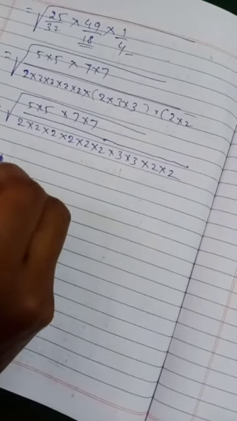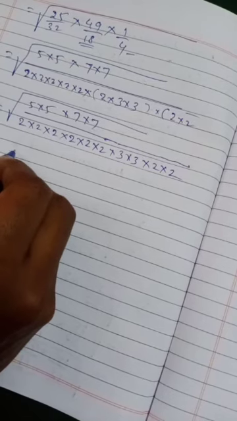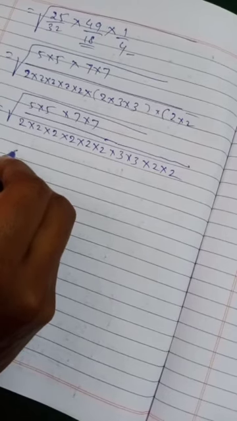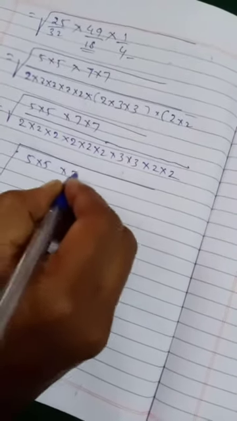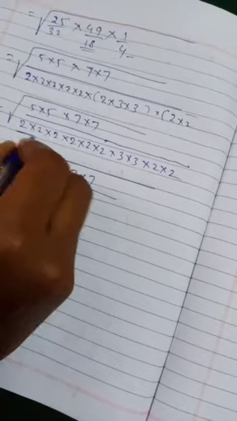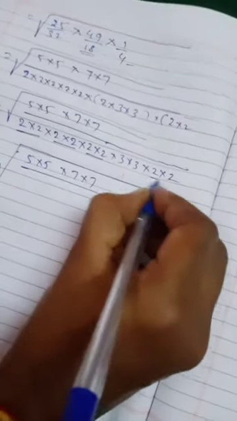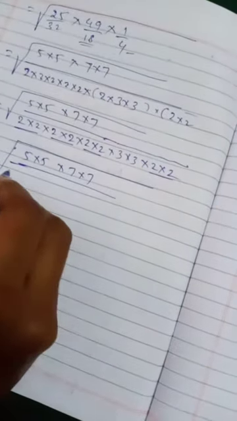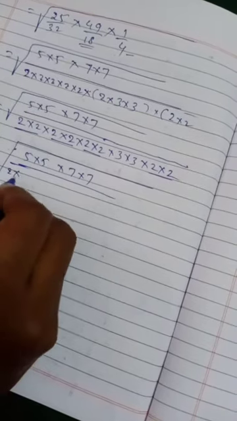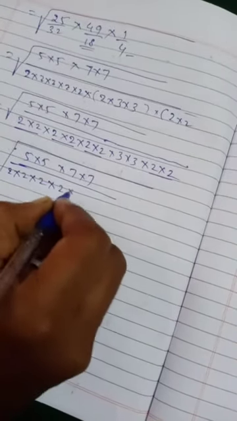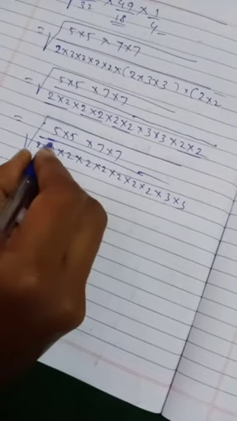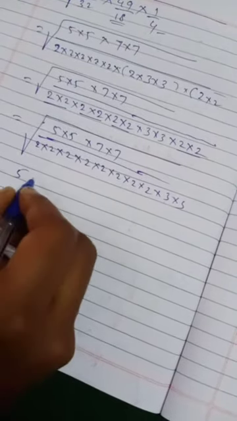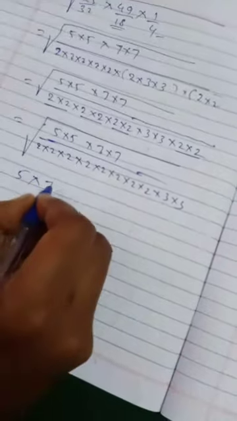That is nothing but 5 into 5 into 7 into 7 over 2's, so there are 4 terms of 2 paired, into 3 into 3. Now the square root of 5 into 5 is 5, and the square root of 7 into 7 is 7.